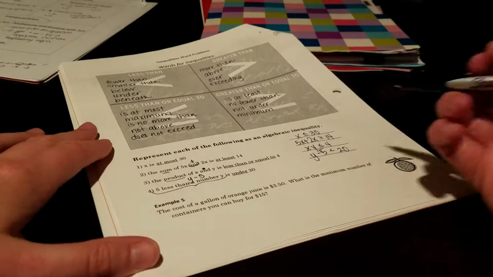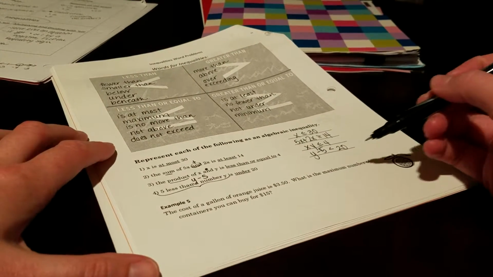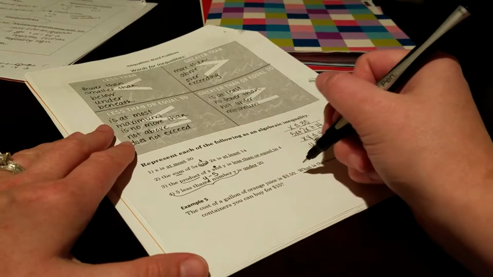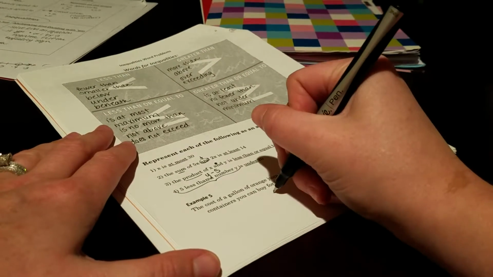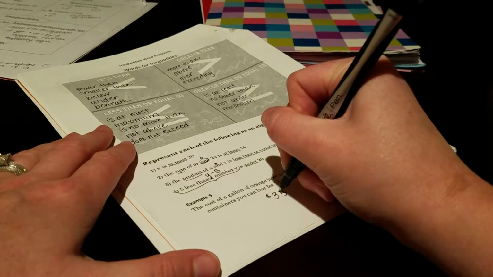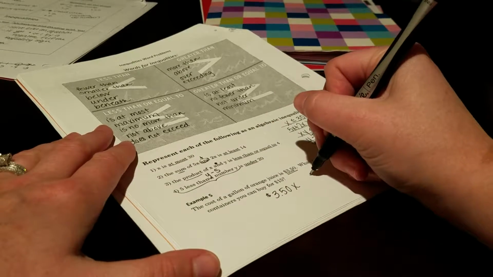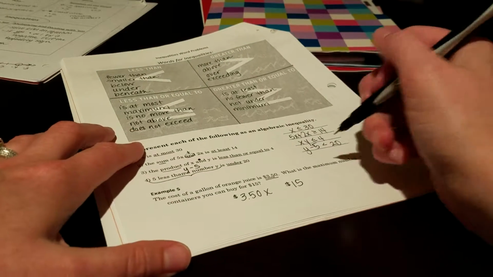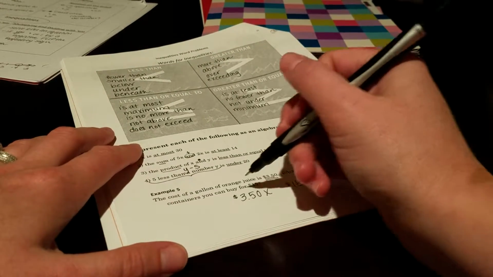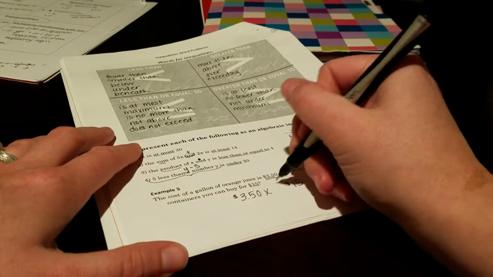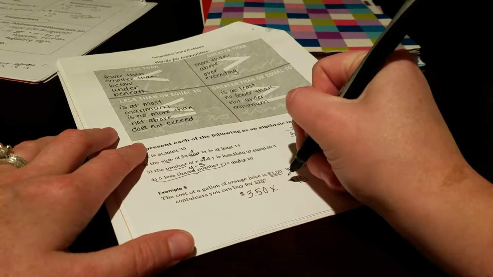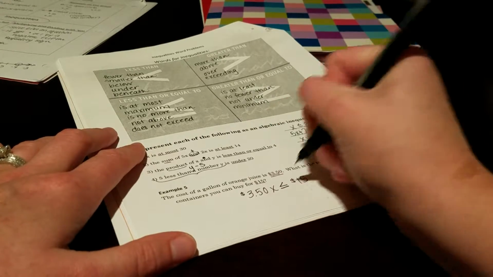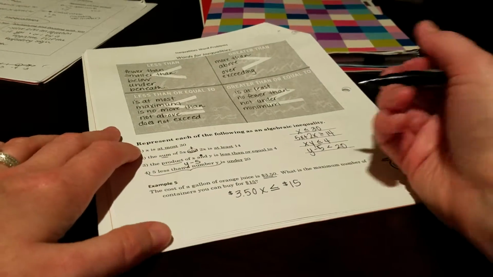Take a look at this example here. It says the cost of a gallon of orange juice is $3.50. What is the maximum number of containers you can buy for $15? So I want to buy more than one at $3.50, so we're going to say $3.50 x. And what we used to call our equals number is 15 here. We want to know how many we can buy for 15 bucks. So for us, using an inequality, we have to stay under 15, so that's going to be less than, but we can be equal to because we are allowed to actually spend it.